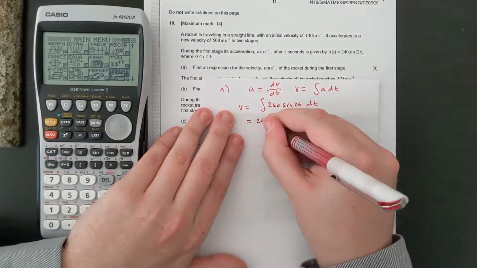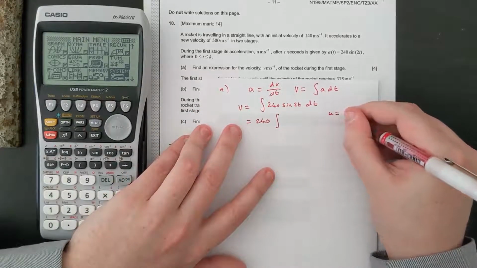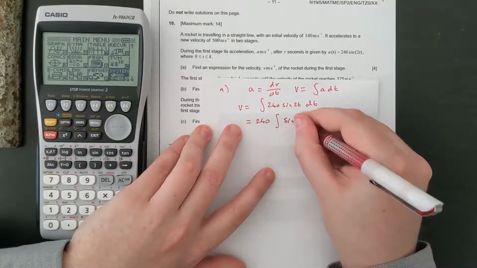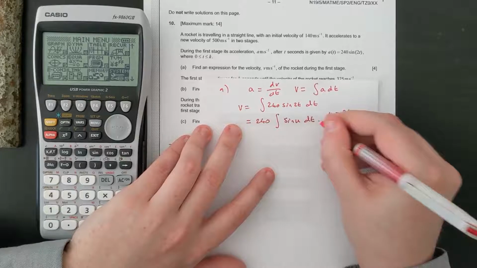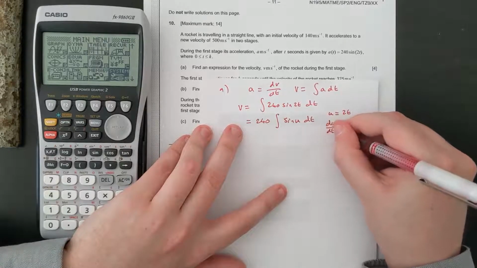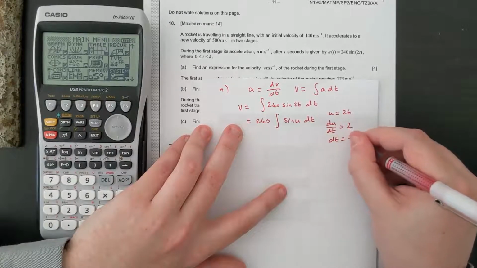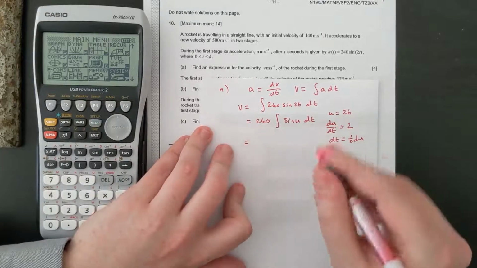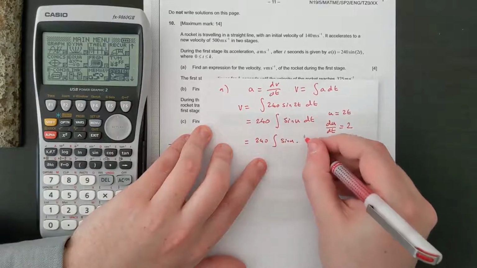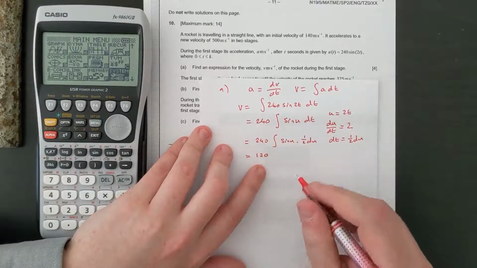If not, I'm going to take 240 outside of my integral. I'm going to perform the substitution u is equal to 2t. So we get 240 sine u dt. But that's no good, so I need to transform my dt into a du. So du by dt is equal to 2. So therefore dt is equal to a half du. So this is 240 times the integral of sine u times a half du, which is 120. I can bring my half as a constant out of my integral.